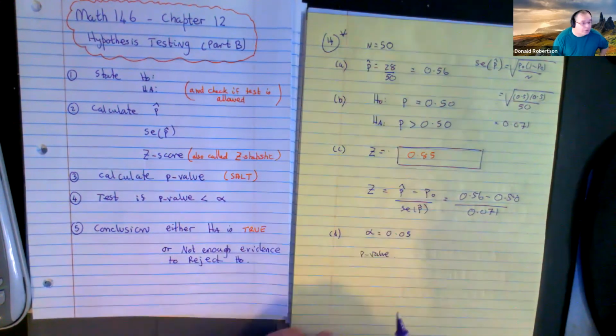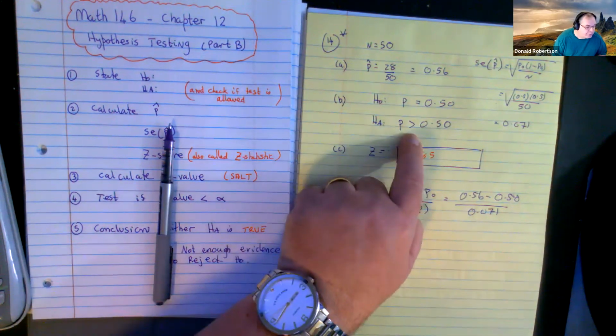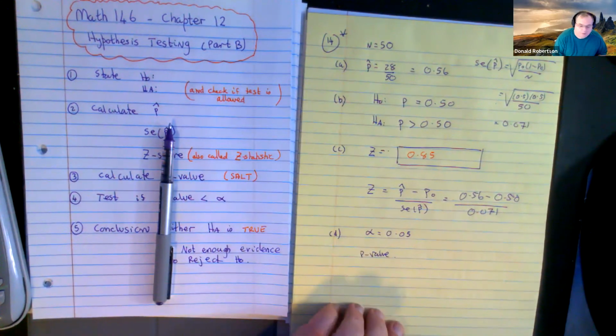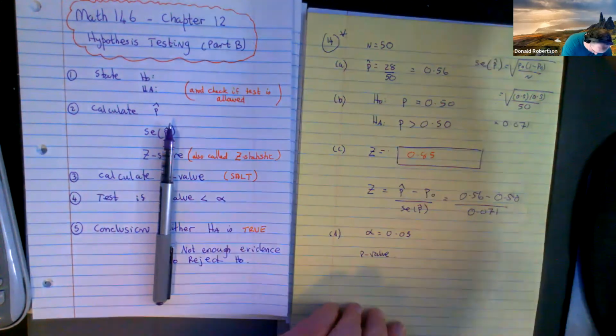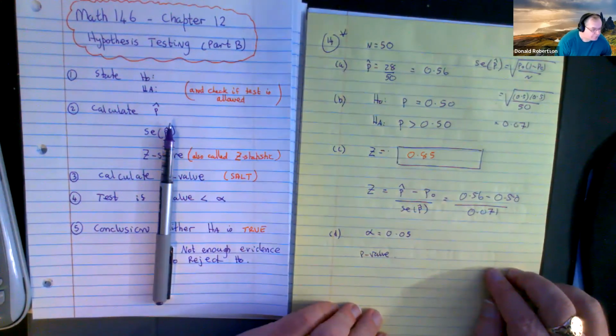So I'm going to go to Salt. I'm going to put in all the numbers as I've done in the past, and make sure you're on distribution calculation. I'm looking for a greater than this time, so got that set up. Going to put in the z-score, which was 0.85.